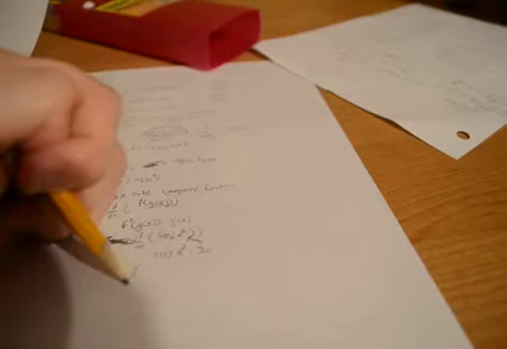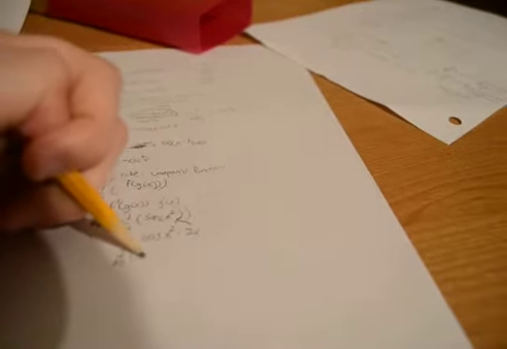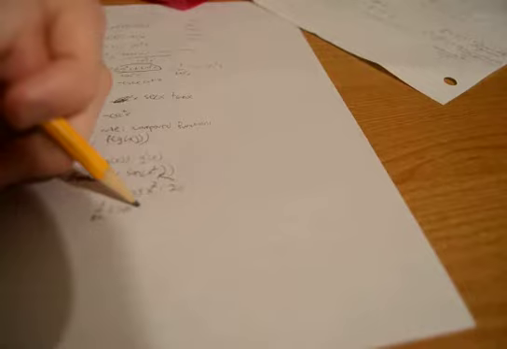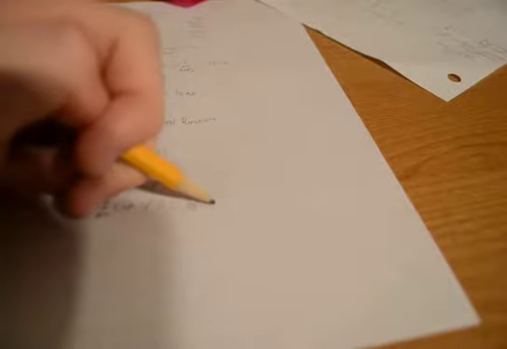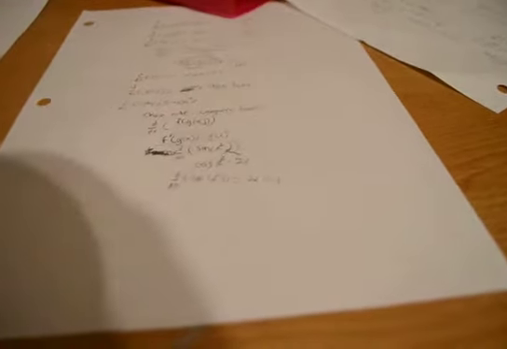So the derivative of sine of x squared is just 2x cosine of x squared. Hope you can see that.